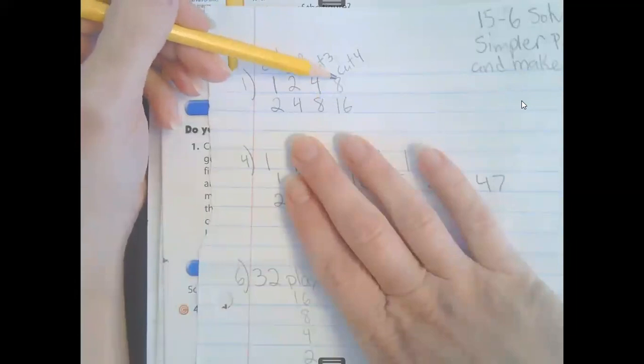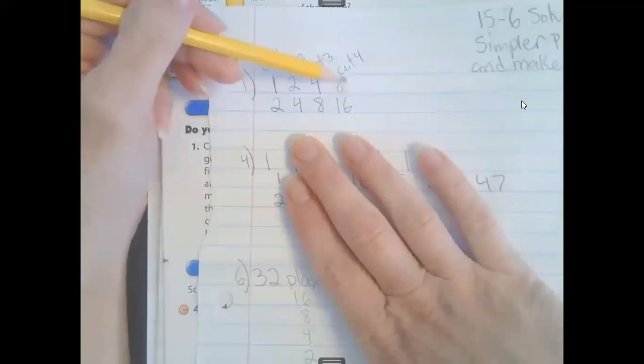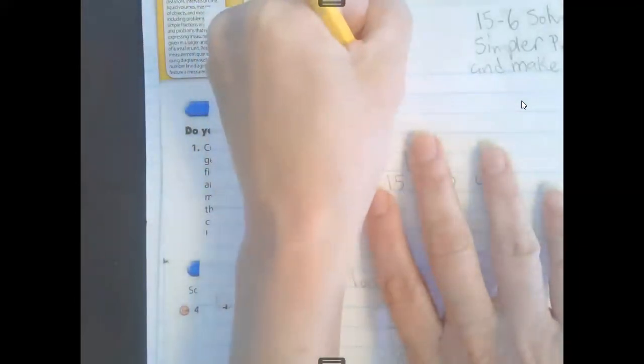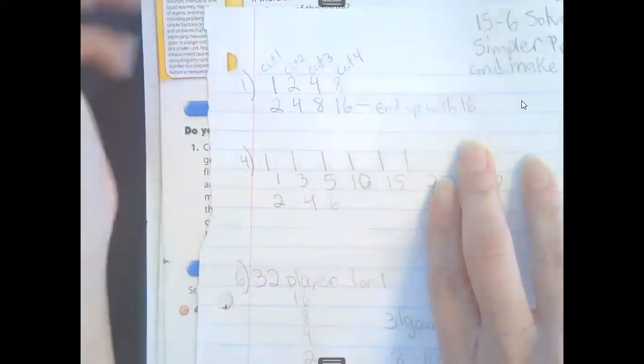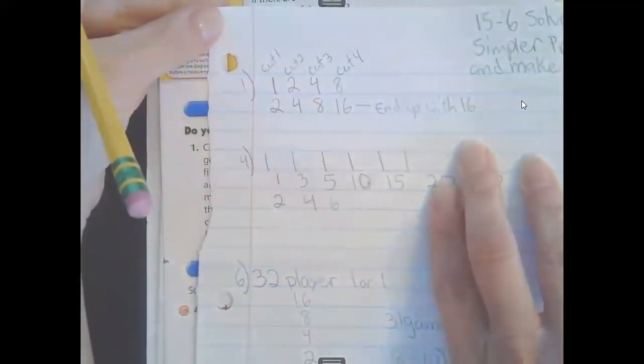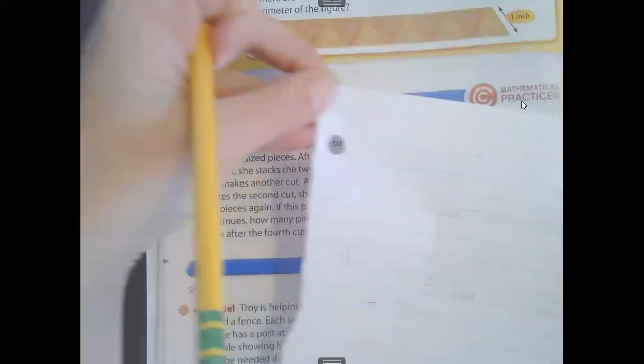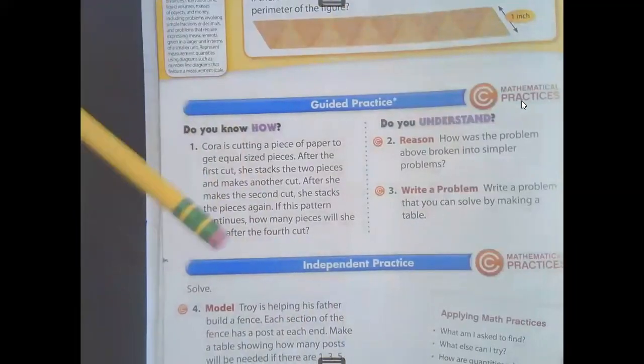So by the 4th cut, we're going to start with 8 pieces, but we end up with a total of 16 at the end.